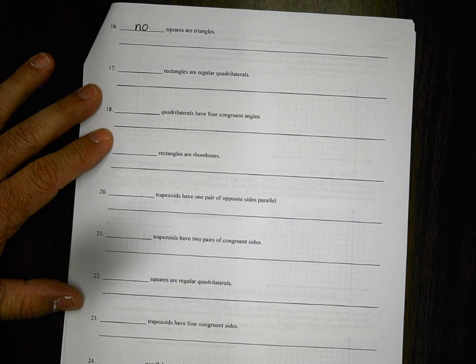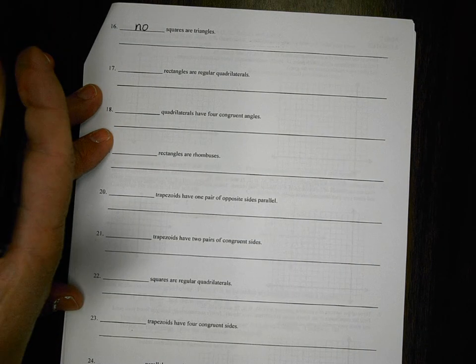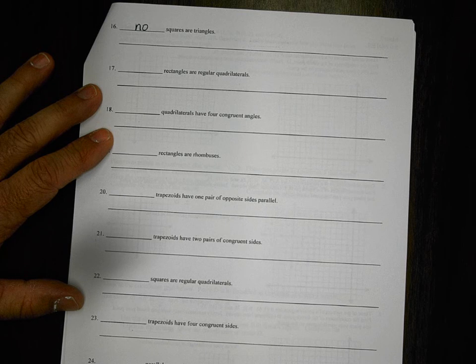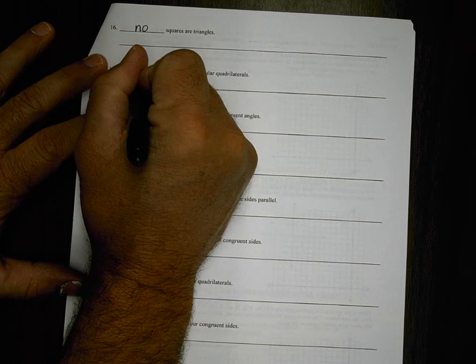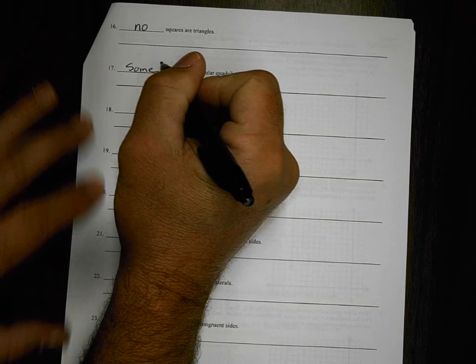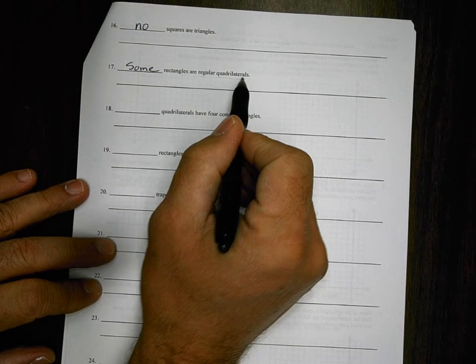I guess we'll go with some, because again, some rectangles have 4 congruent sides, so some rectangles are regular quadrilaterals. Remember, a regular quadrilateral is a square.